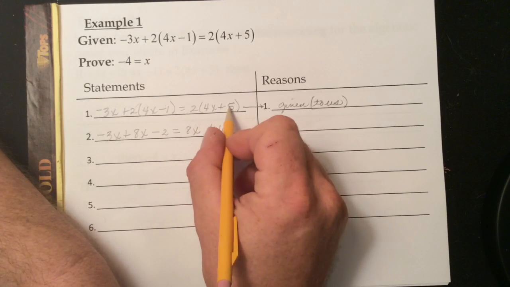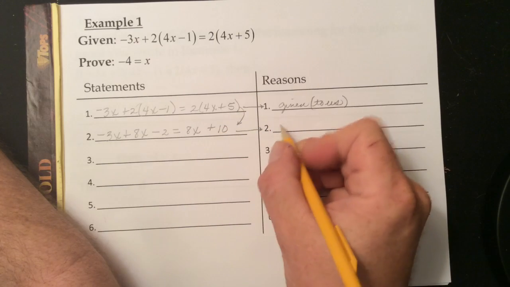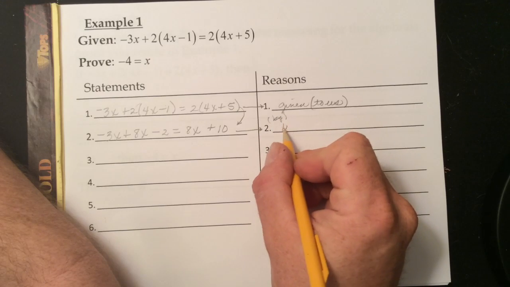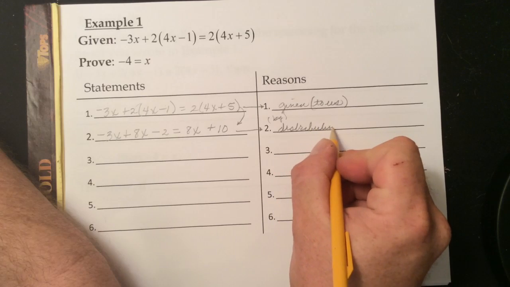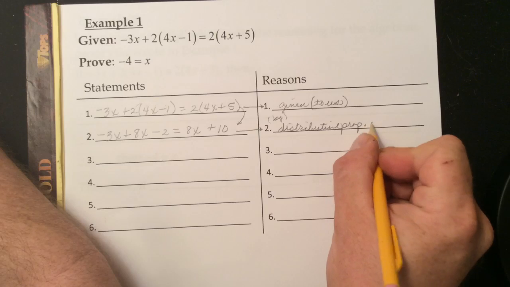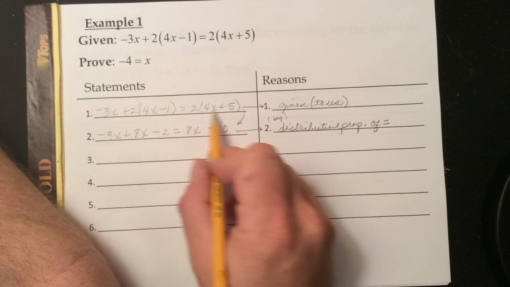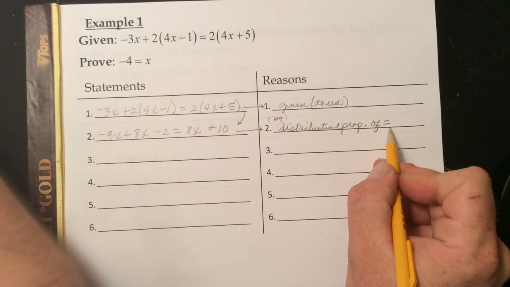The reason we could go from this step to this step is that we used the distributive property of equality. We went from statement 1 to statement 2, and here's our reason for doing that.